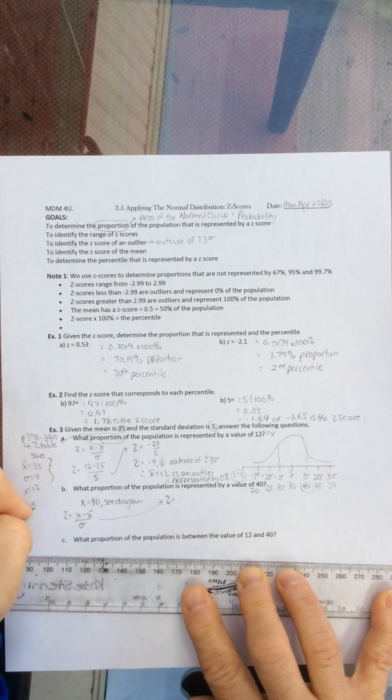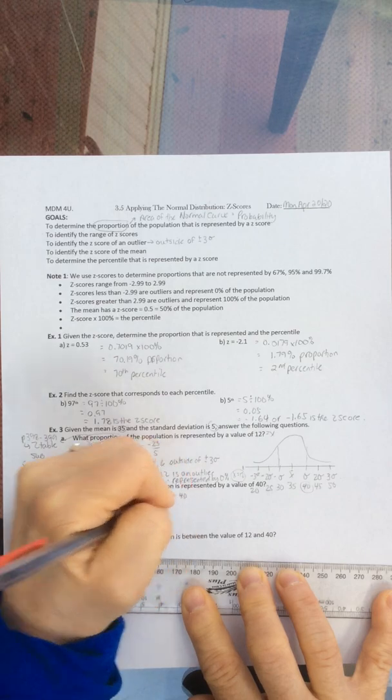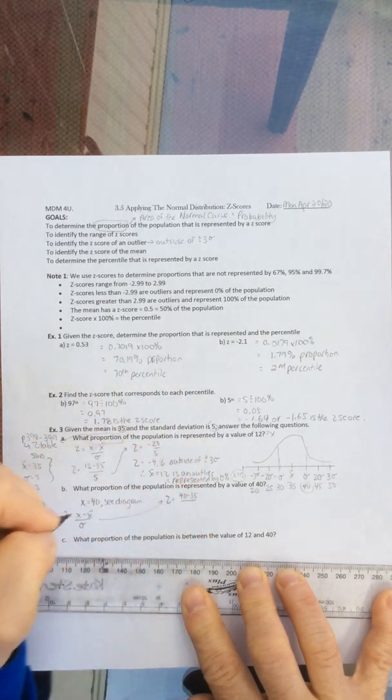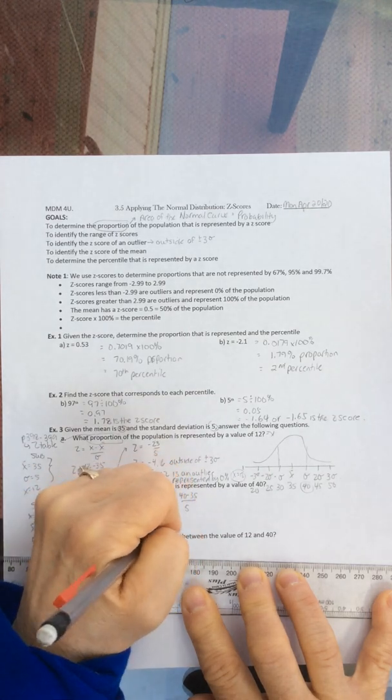So we're subbing in an x value of 40, a mean still of 35, and a standard deviation of 5. So 40 minus 35 divided by 5.